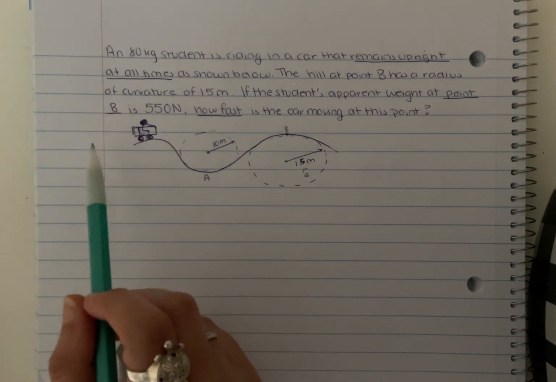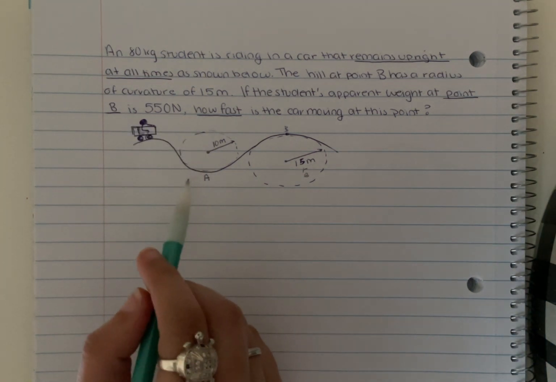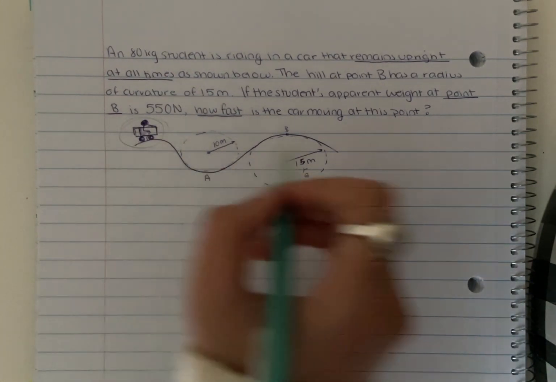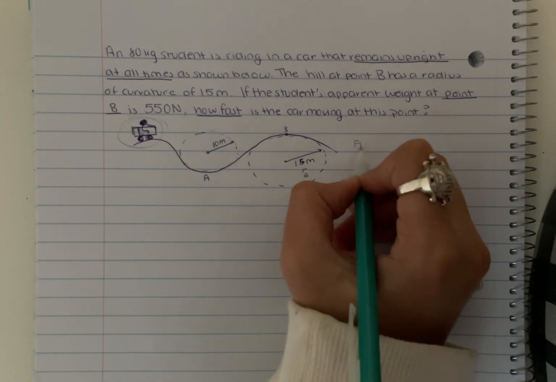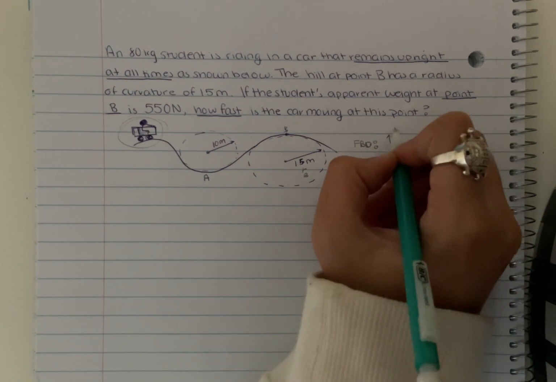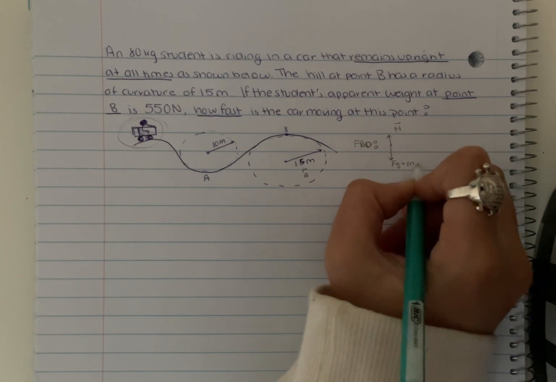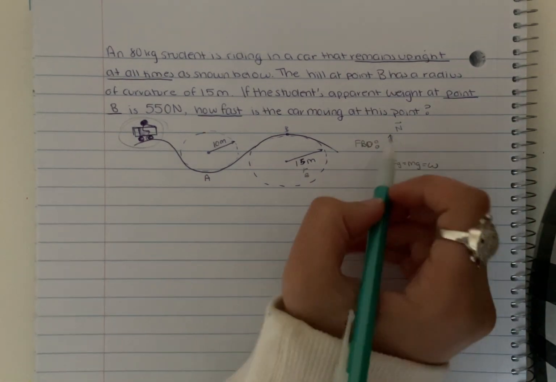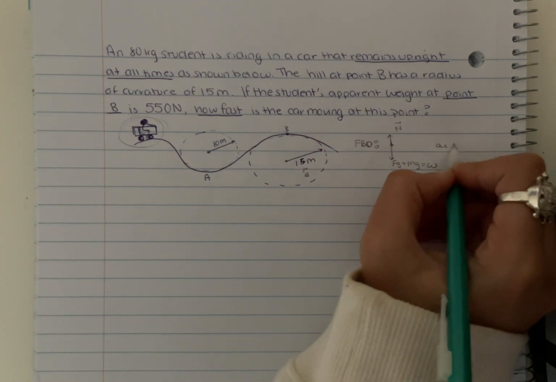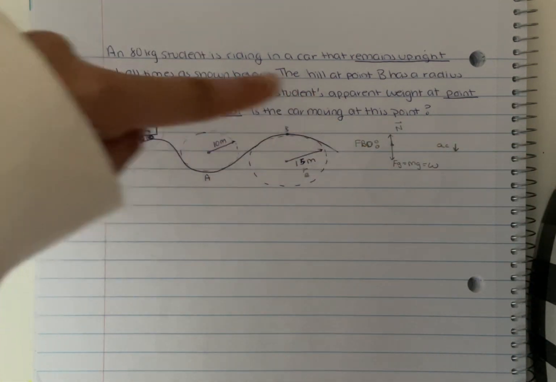Okay, so first and foremost is to do a free body diagram. For this object, the free body diagram will be the following. We'll have a normal force acting on it, and we'll have force due to gravity, which is also mass times gravity, or the weight of the object, with the centripetal acceleration facing inwards, or downwards. Inwards as in inwards to the center of the circle.